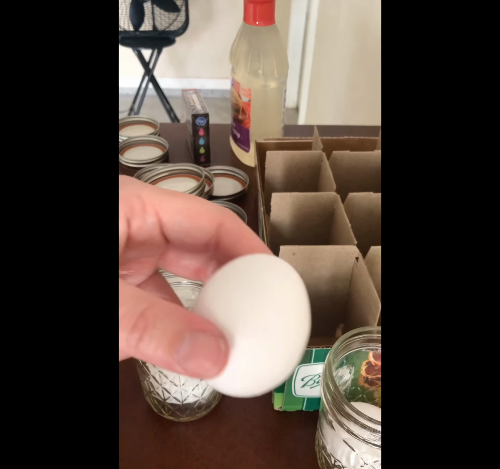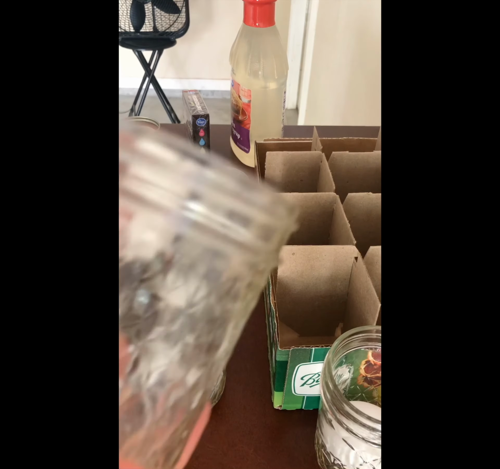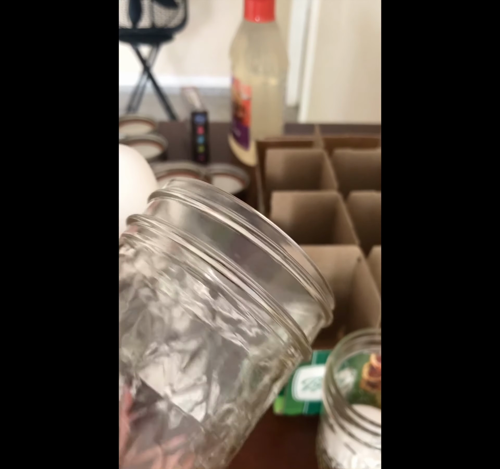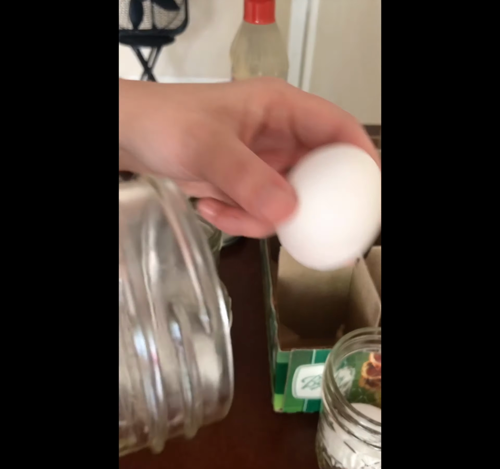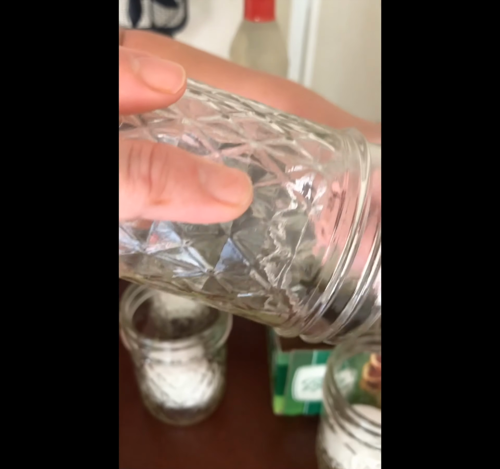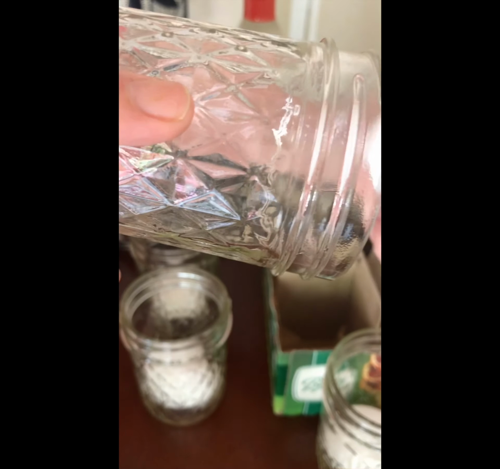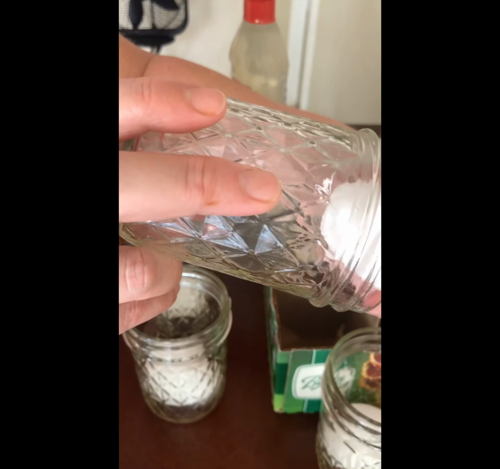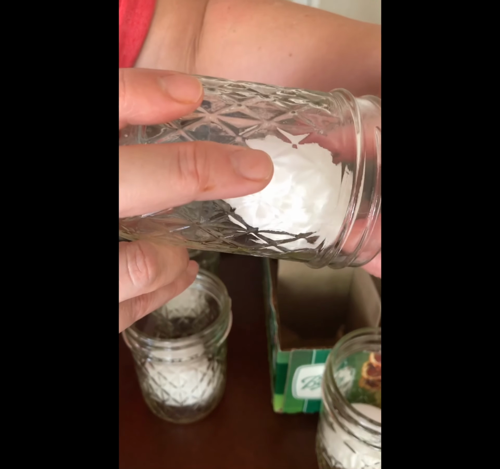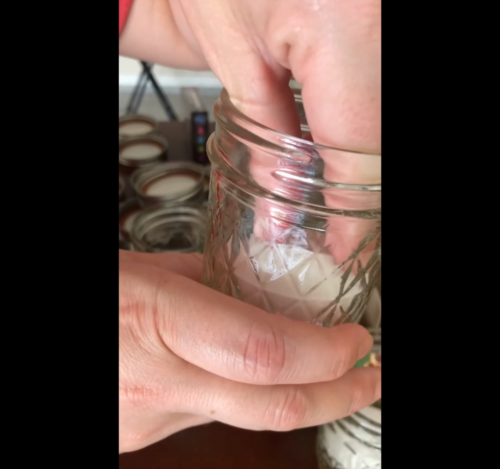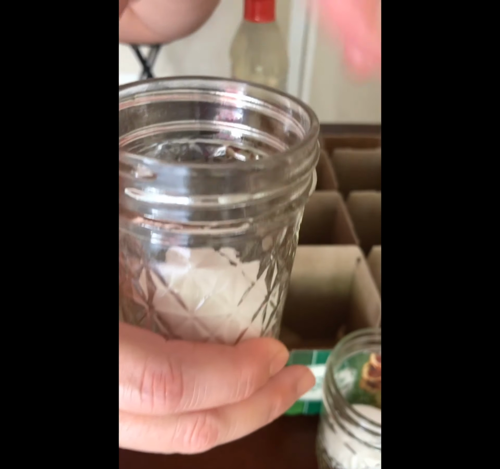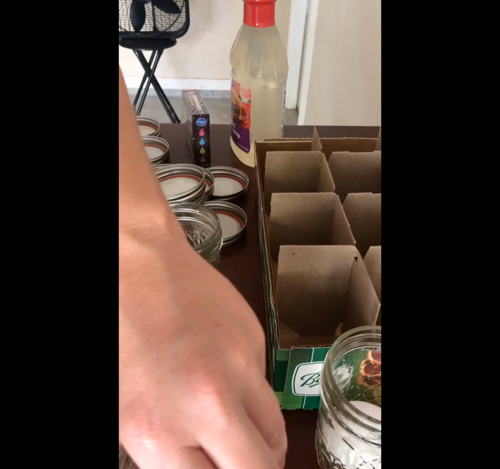So when I'm putting it into a glass container, because these are glass, so I don't know what you're gonna use, but please be careful. I turn the glass sideways, and then kind of push the egg into it down there and make sure the egg was at the bottom before tipping it upright to make sure they don't break before we even get started.